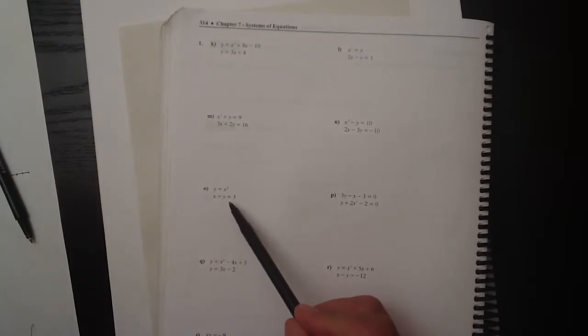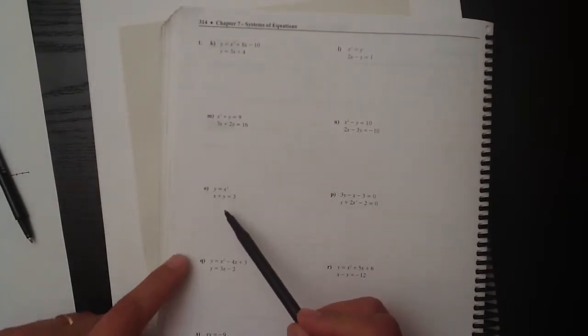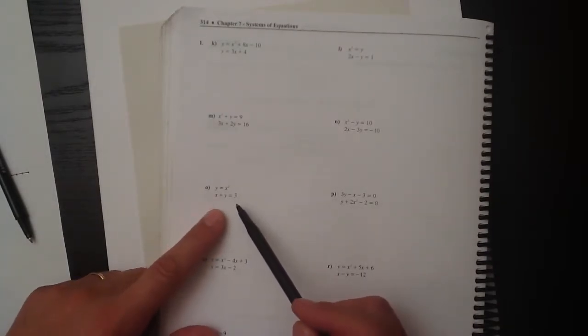And when you get to this page, page 314, you're continuing to solve systems of linear equations where there is one nonlinear and one linear equation in the system. If we look at O, for instance, on this page it's a little more complicated because the results are not factorable. So for O, we'll write that out here.